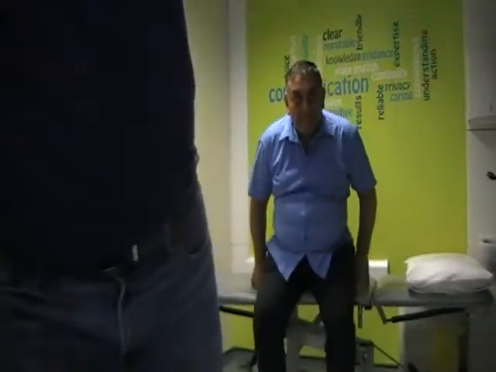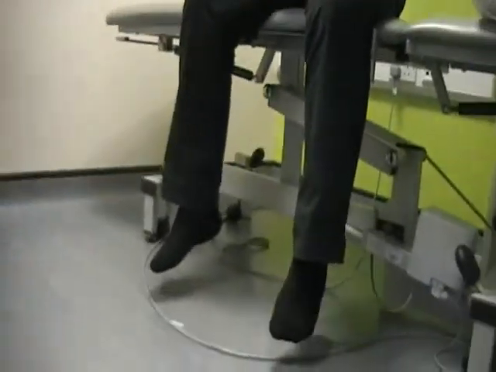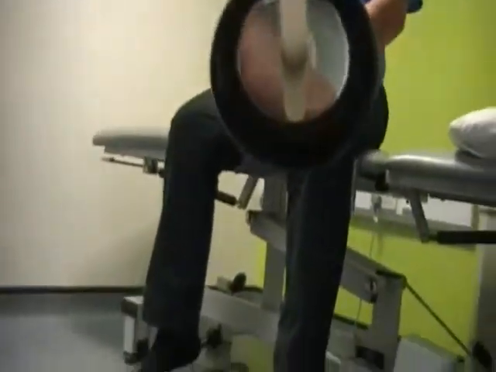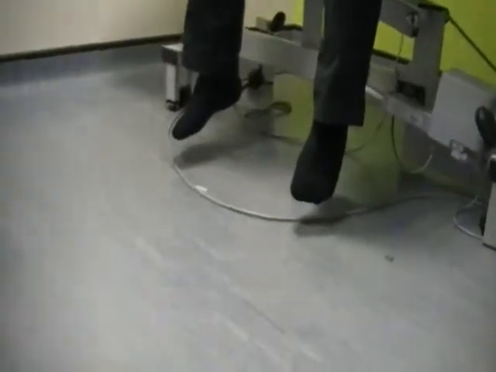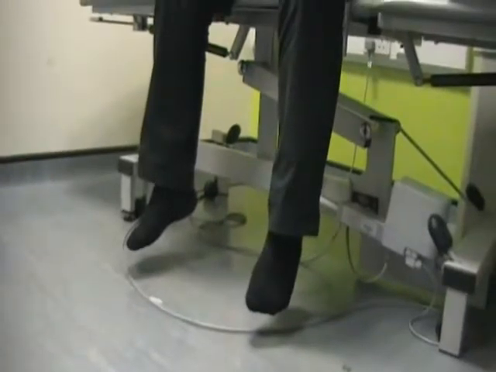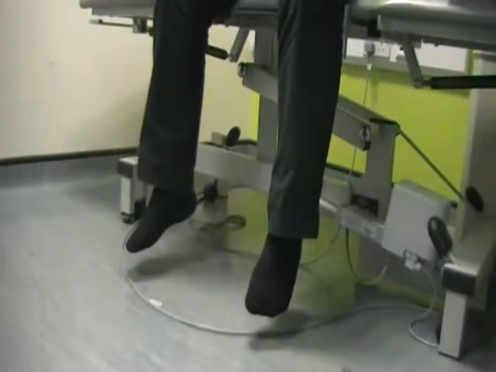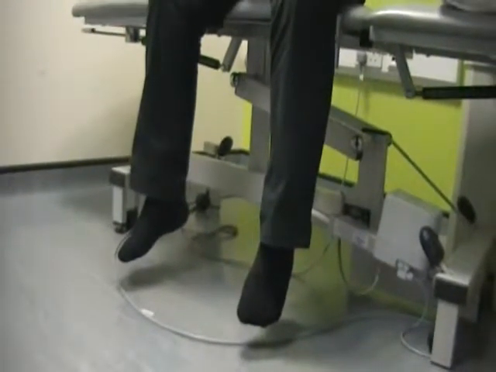I'm just going to take the camera and place it over here to get a better view of the assessment. That's great. So we can see the feet there.